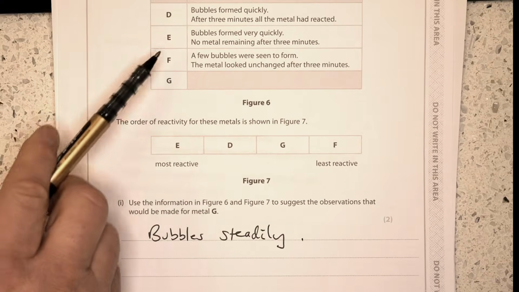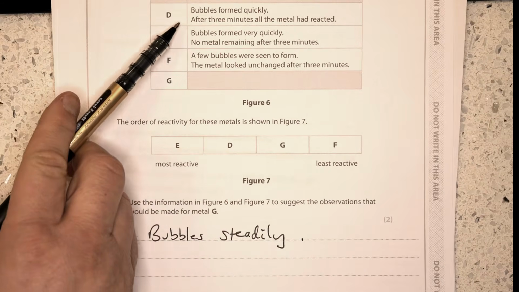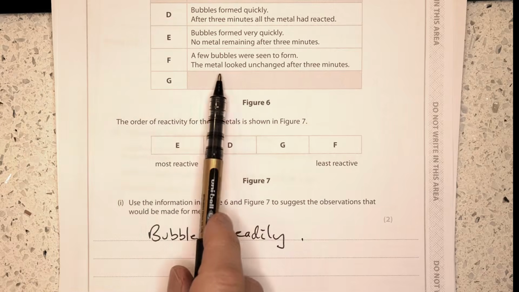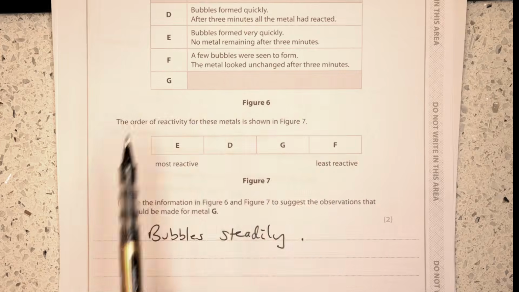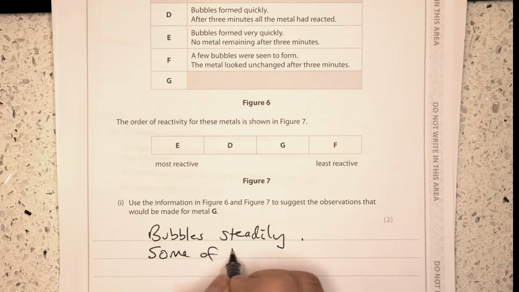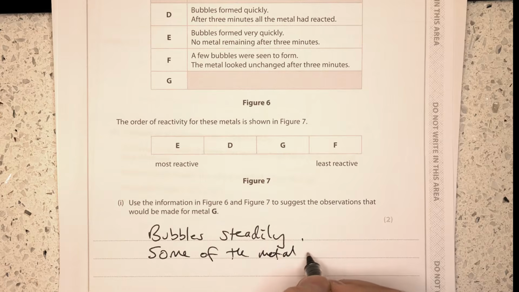And we can also see that after 3 minutes there's none of metal D left, it's all been used up, whereas metal F looks unchanged. So we'll go somewhere between the two and say that some of the metal was left. So some of it had been used up, but some of it was left at the end.